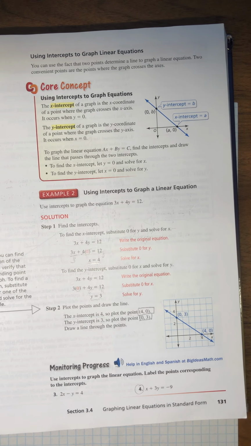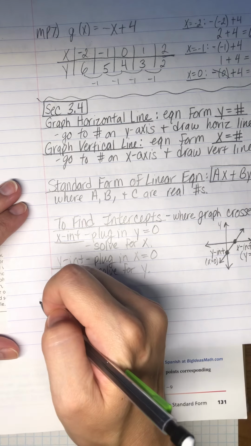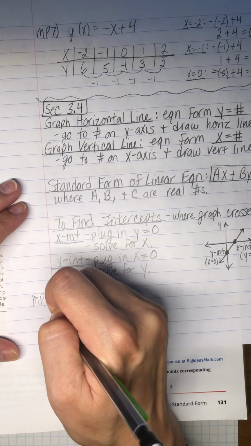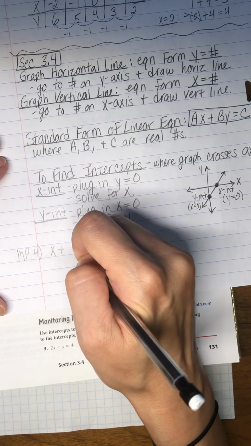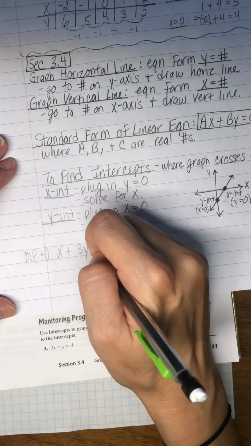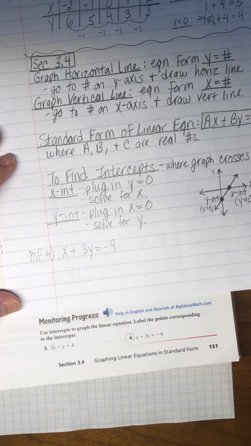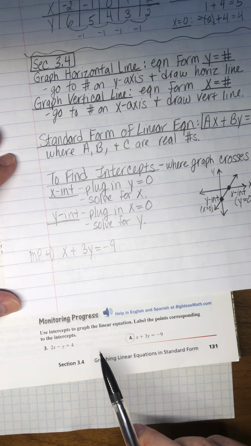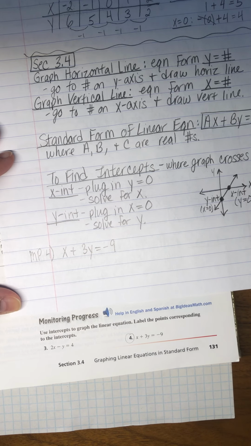Okay, we're going to do an example together. We're going to do monitoring progress number 4. Let's write down the equation. We have x plus 3y equals -9. Okay, it says we're going to use the intercepts to graph the linear equation. We're going to label the points to the intercepts as well.